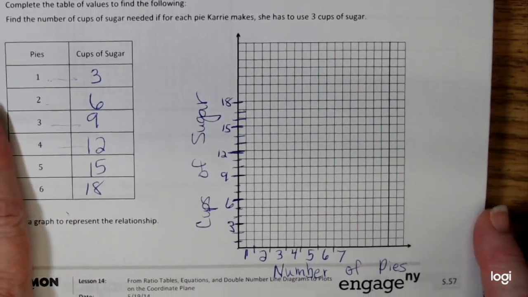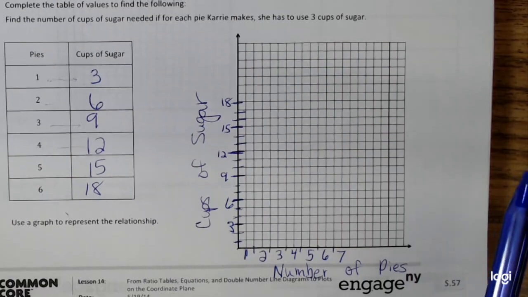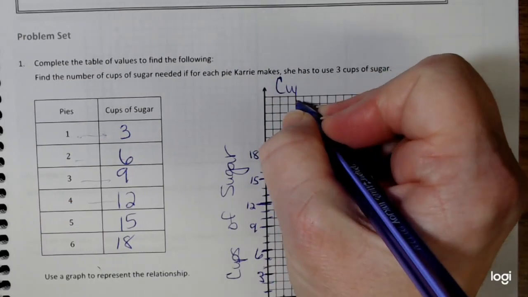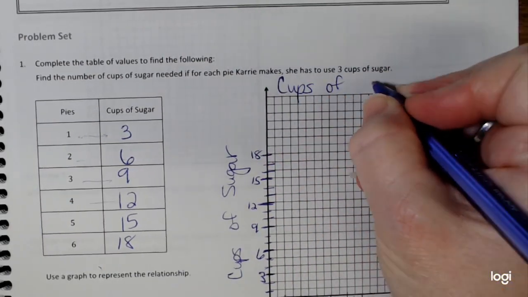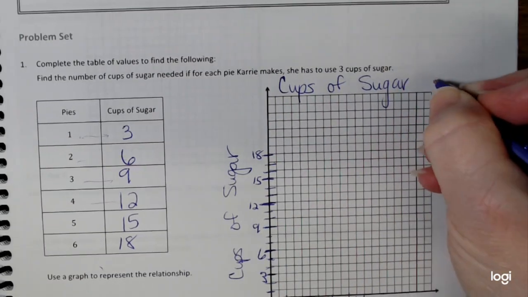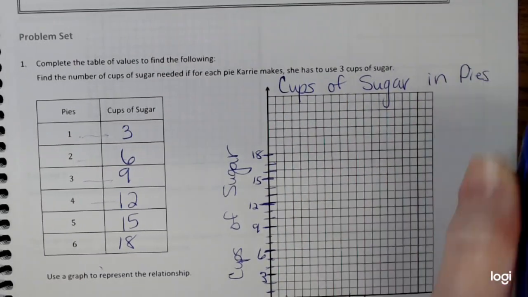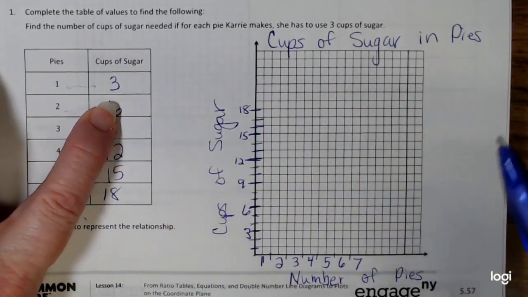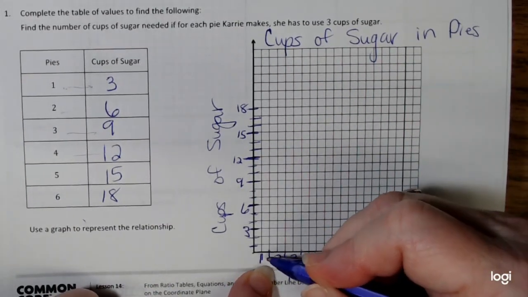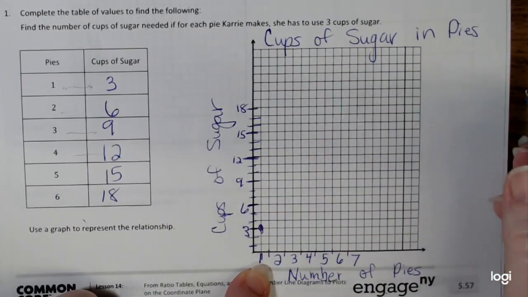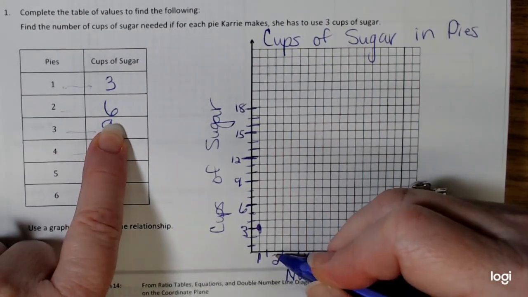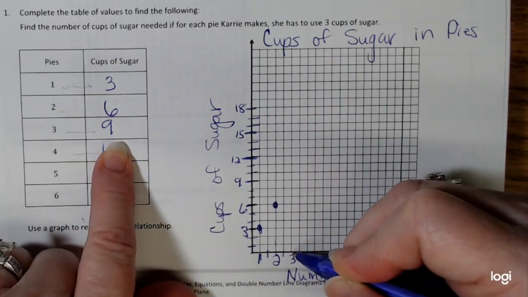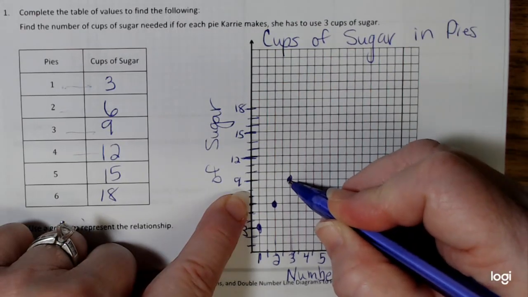All right, so if you notice, we have everything almost complete, except for we forgot something. We forgot to put our title on the top. So let's go ahead and say cups of sugar in pies. Okay, and now we're going to try and plot our points. So in 1 pie, we have 3 cups of sugar. So here's our pies. 1 pie, 3 cups of sugar. 2 pies, 6 cups of sugar. 3 pies has to go all the way up to my 9 cups of sugar.